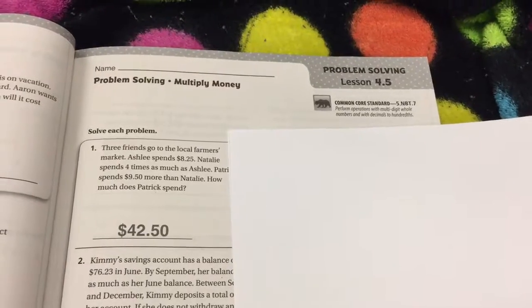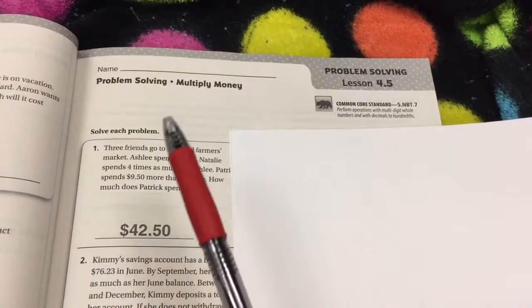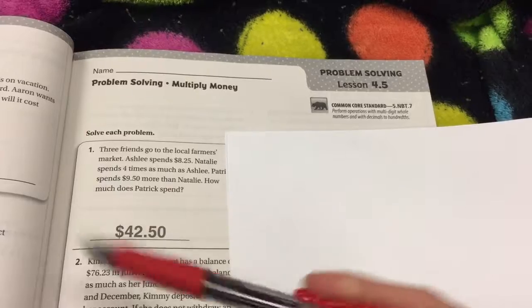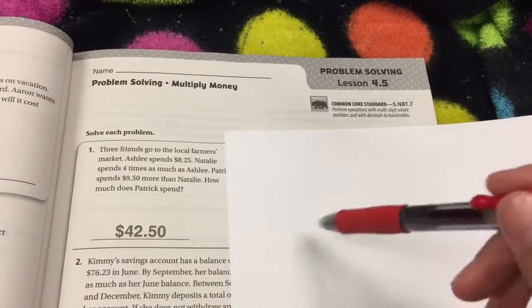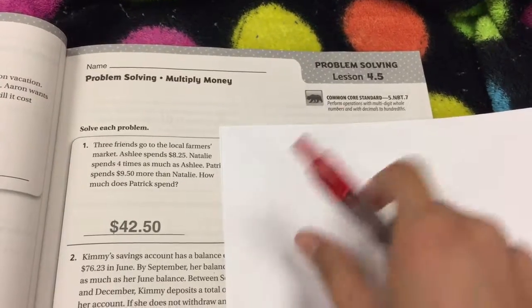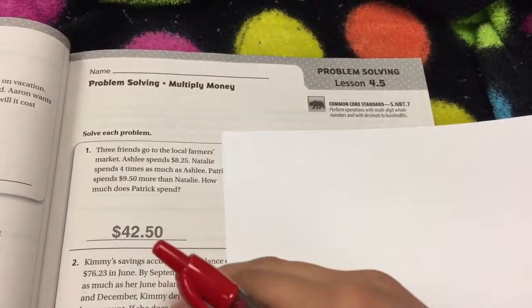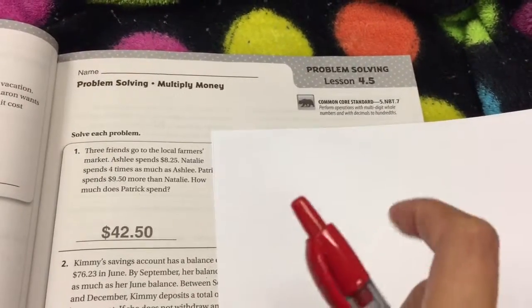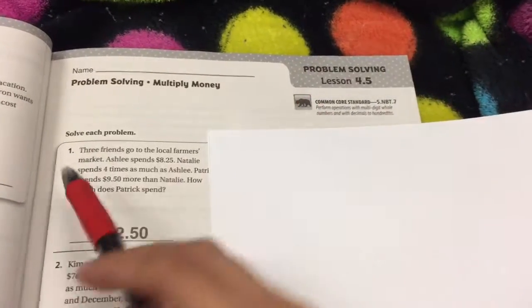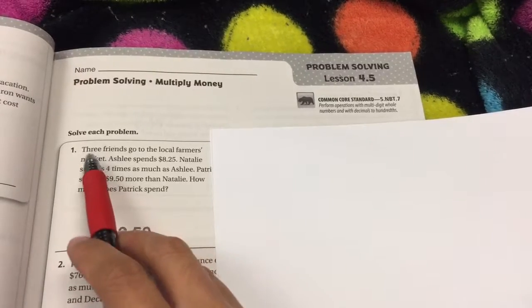We're now on Chapter 4, Lesson 5, Problem Solving, Multiplied Money. For these word problems, we'll still be using picture boxes, the part whole. However, it's not going to be just one per question. We're going to be creating a different part whole relationship for each item involved. So let's look at number 1 and see how that breaks down.